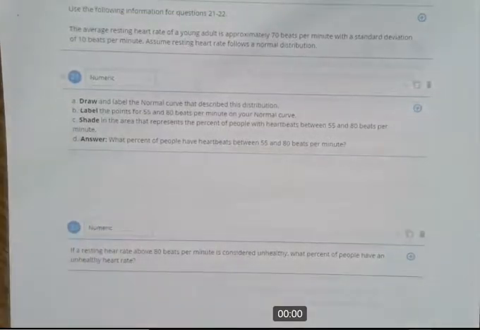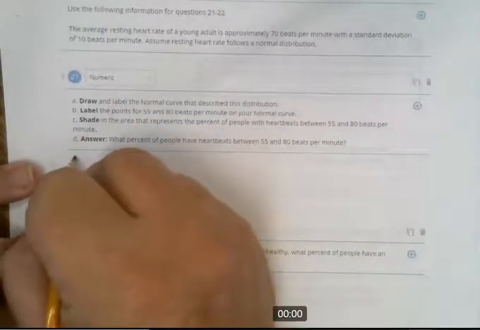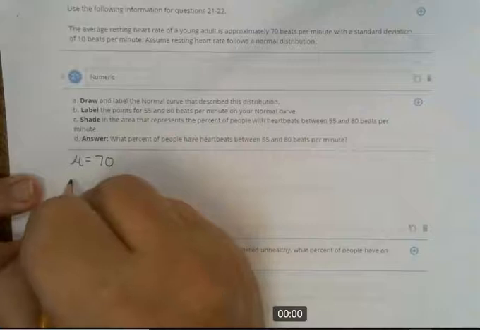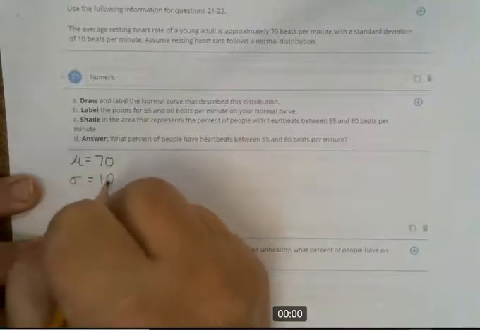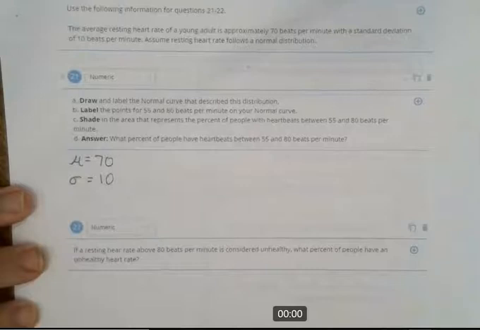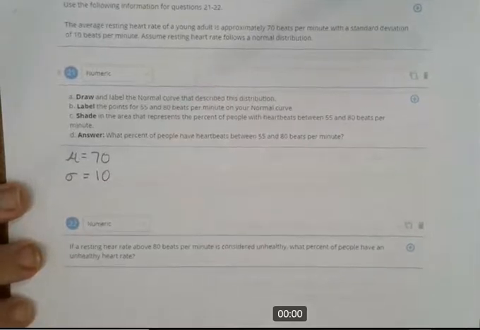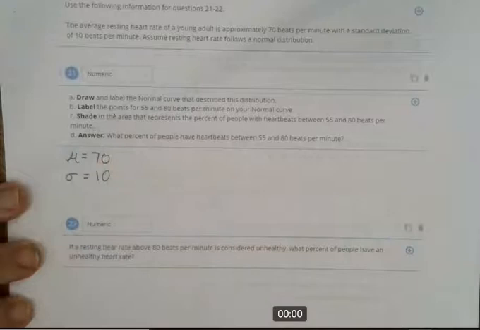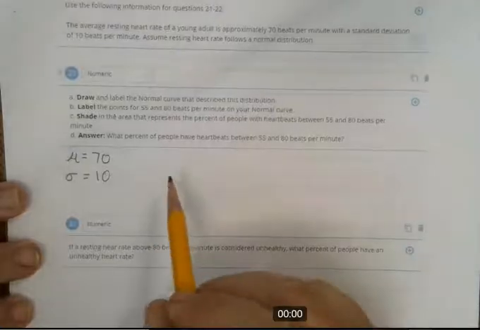All right, the average resting heart rate of a young adult is approximately 70 beats per minute. So that's going to be the mean with a standard deviation of 10. Okay, assume normal distribution. Again, they always have to assume a normal distribution here. Draw and label the normal curve that describes this distribution. Label the points for 55 and 80 beats per minute. And I'm reading down here. And shade in the area that represents the percent of people with heartbeats between 55 and 80 beats per minute. Okay, so let's go ahead and do that.